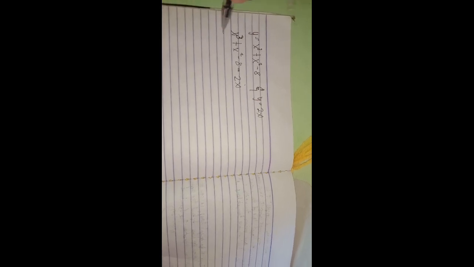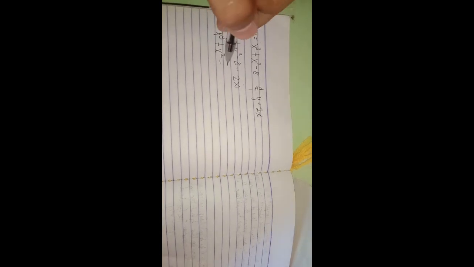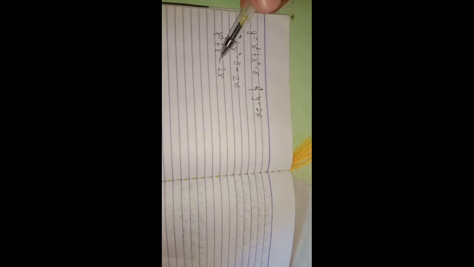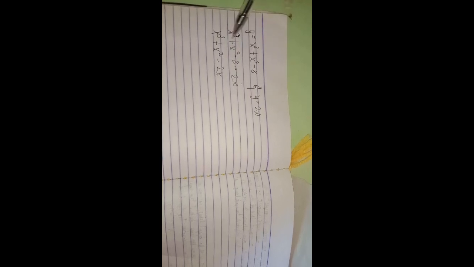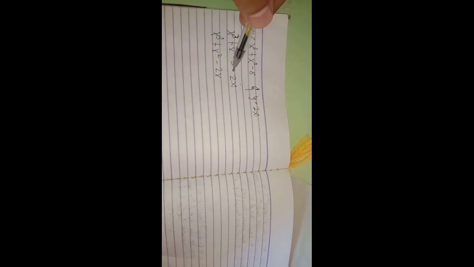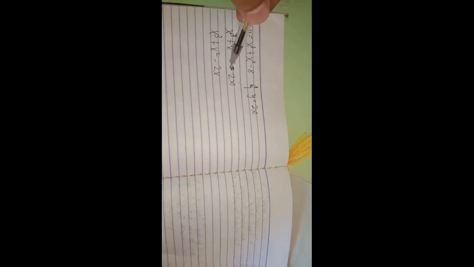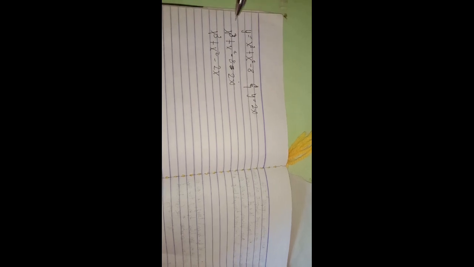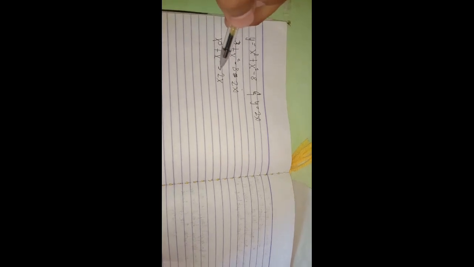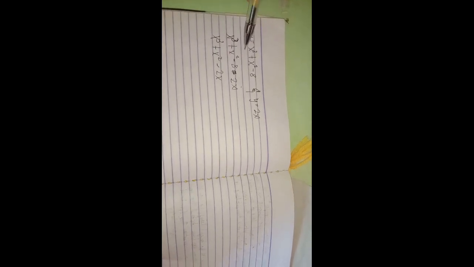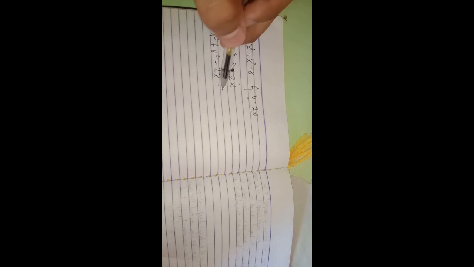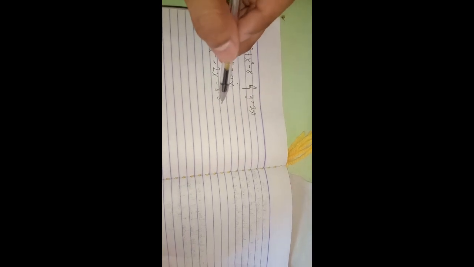So it will be x cubed plus x squared minus 2x. Why minus 2x? Because here it is positive and when we transfer it to the left side, crossing the equals sign, the sign will change. So that's why negative 2x minus 8 equals 0.